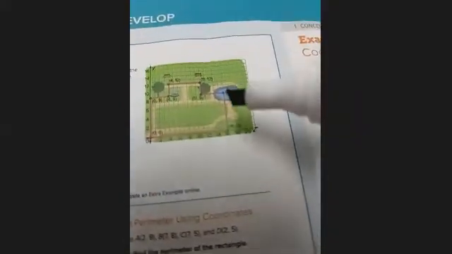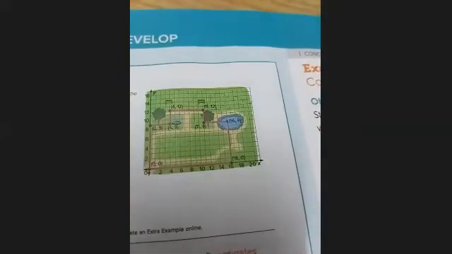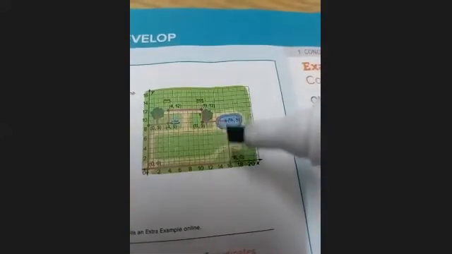Up here, what we have here, we have 16, 0 and 16, 9. We subtract what? How, 5? No. This one: we have 16, 0 and 16, 9.